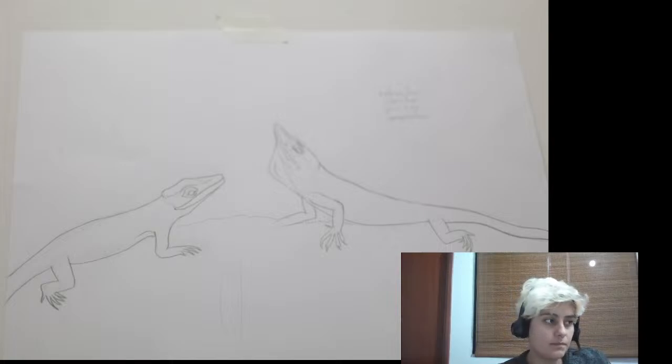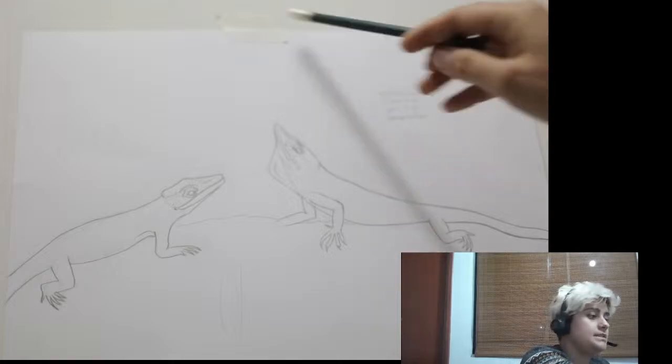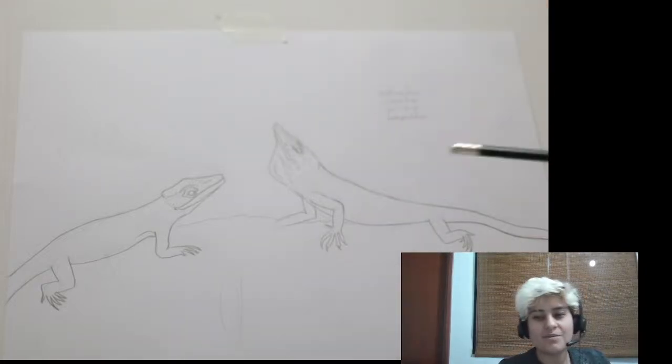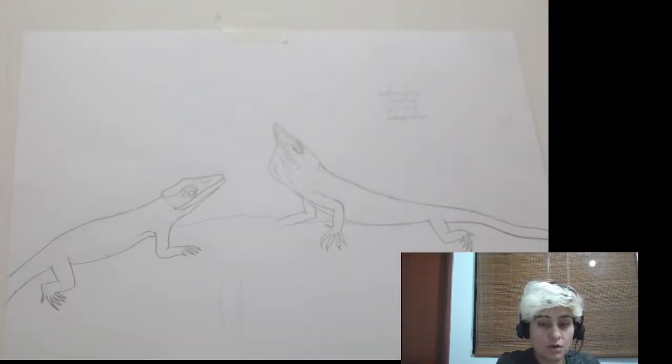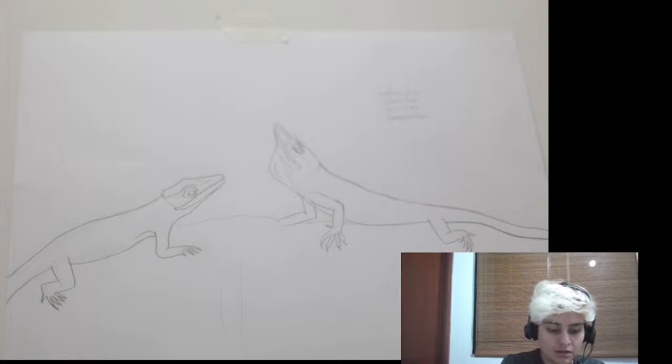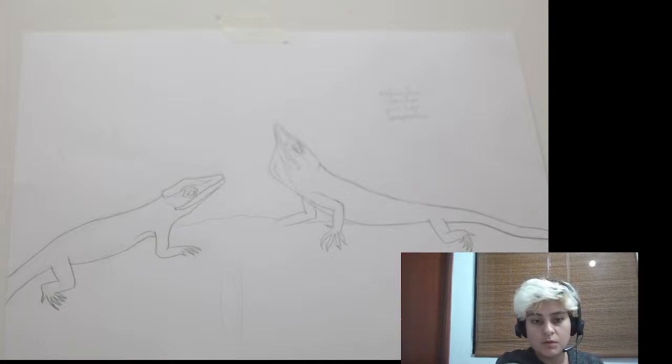So for next class, I just want you to have this with the species that you want to draw. And then next week we're going to be starting our illustration in pencil, and we're going to be working on volume. We're going to be working on how the light is hitting these specimens. Okay.